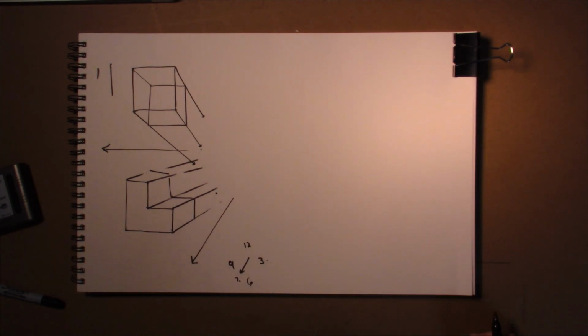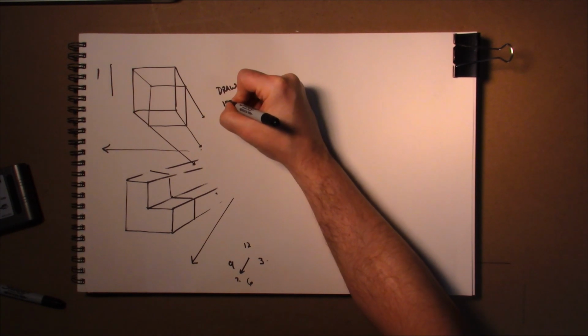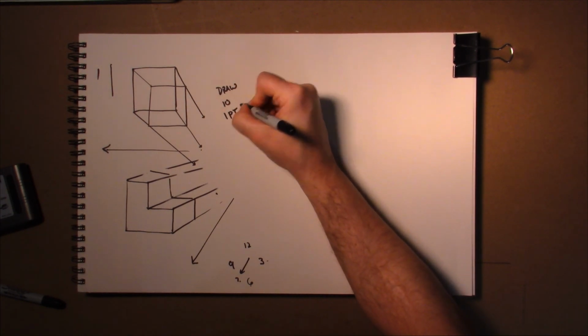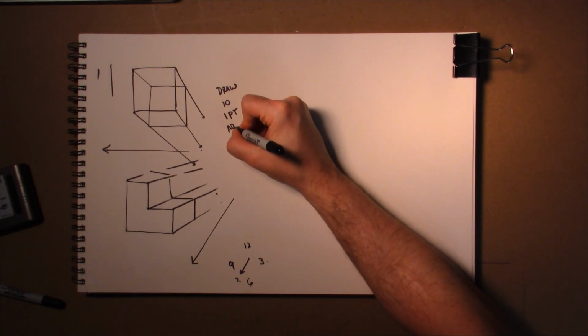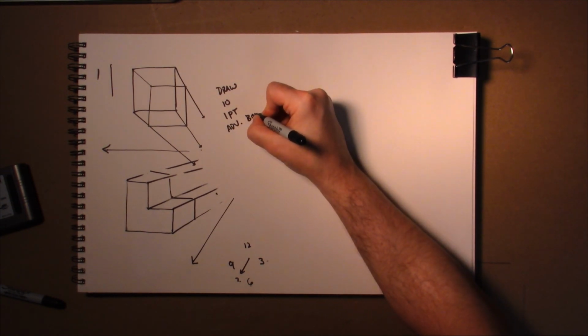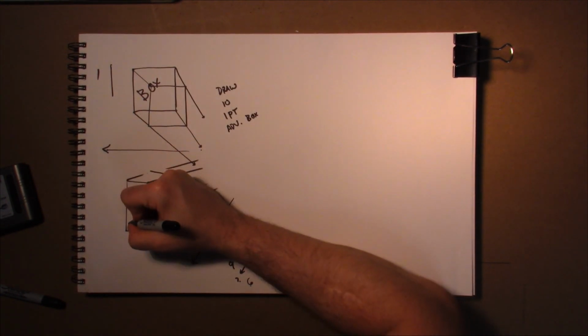In the initial stages, though, it's really important to grid it out. So I hope this was digestible and concentrated. I'm experimenting with shorter. We'll see how it works. So yeah, go ahead and draw 10 one-point advanced boxes. So this is a box right here, and this is an advanced box.